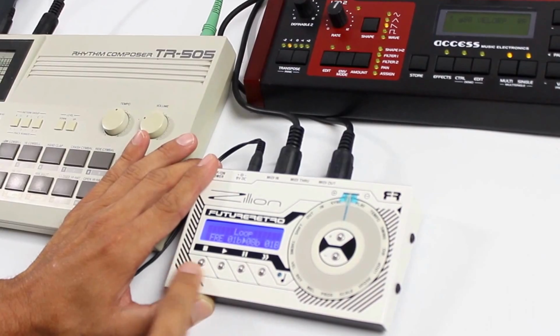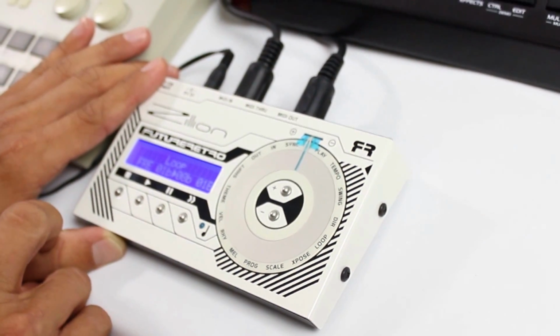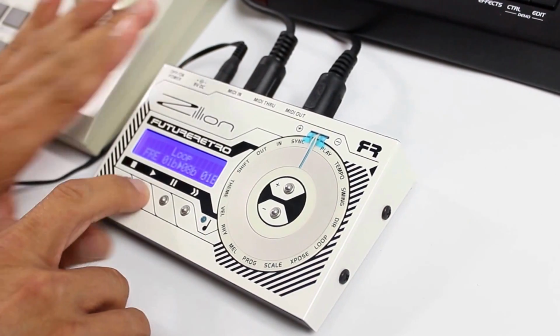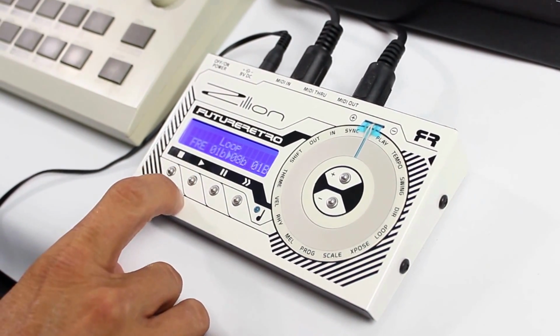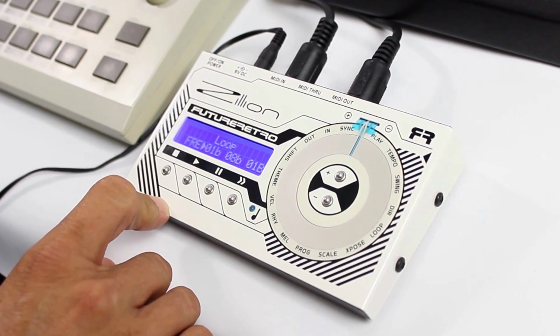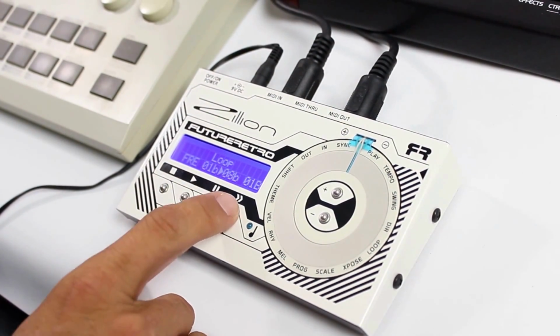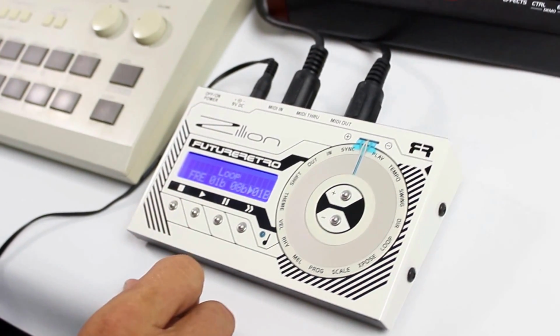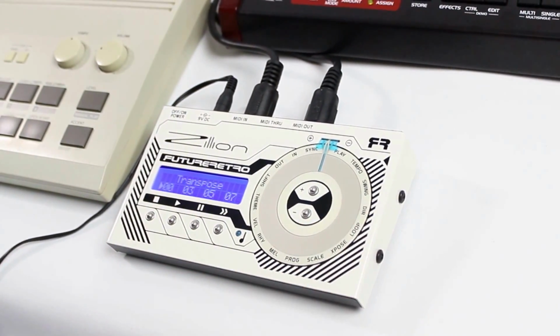Here's your loop point. You've got 4 different loop points. Free is going to be free running. That means there are no loop points. You'll see a number here with a lowercase b. That is the number of beats it's going to loop. So this would loop for 1/16th note. This would loop for 8/16th notes, and then when you see a number followed by the large B, that's going to be bars. Next mode is transpose.